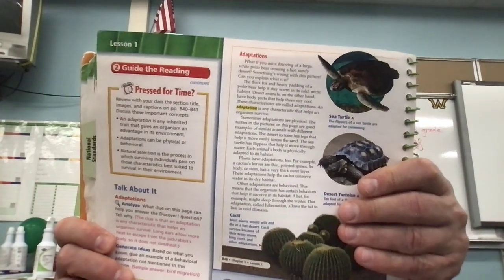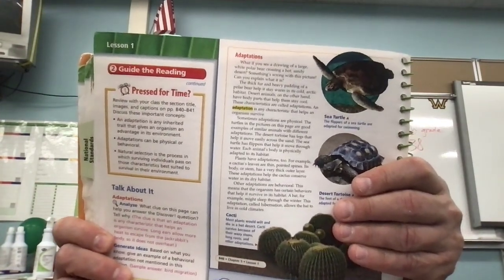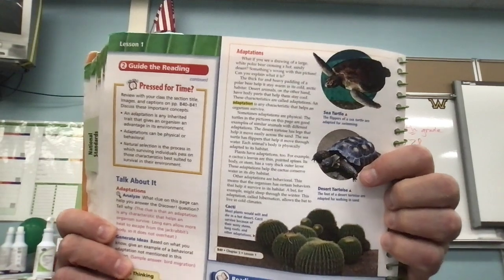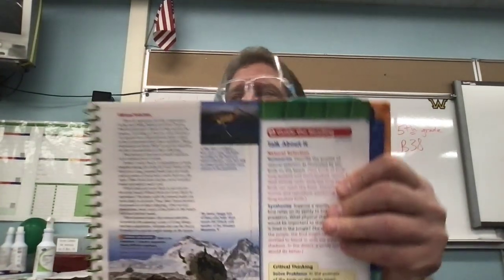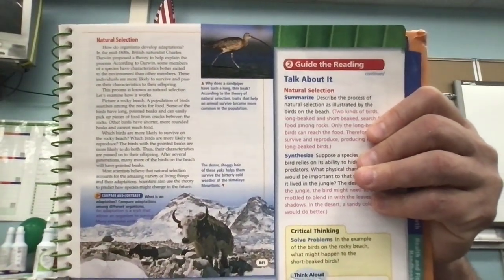Thank you, fifth grade, for hanging in there. We still have 2 pages left, so stay well behaved. I appreciate it. Here's the next pages.